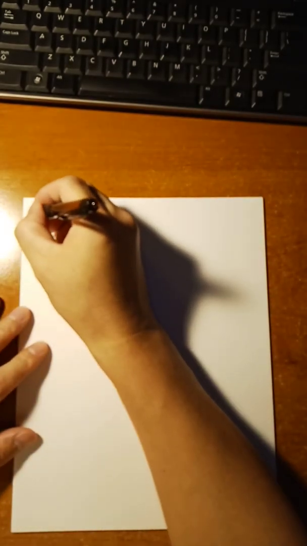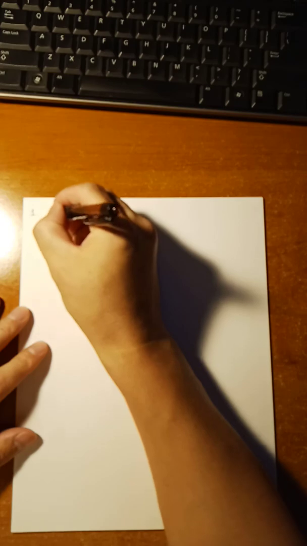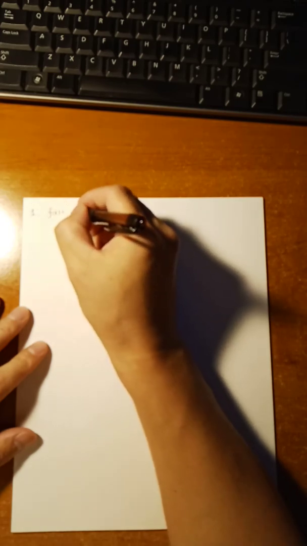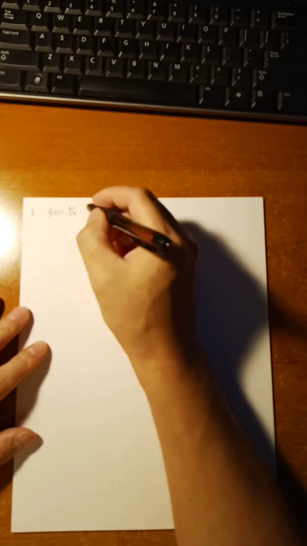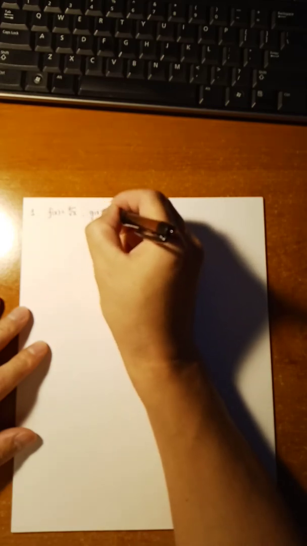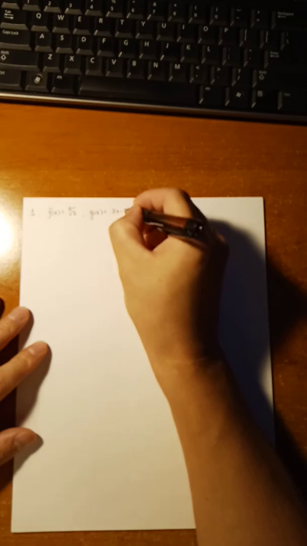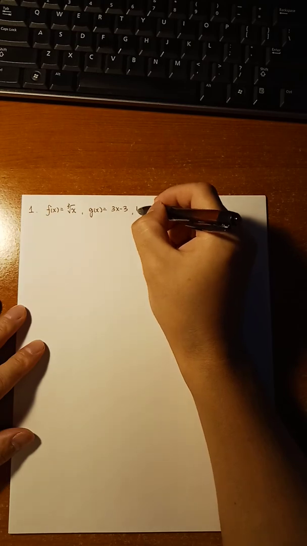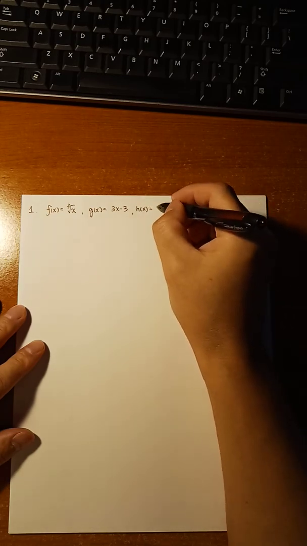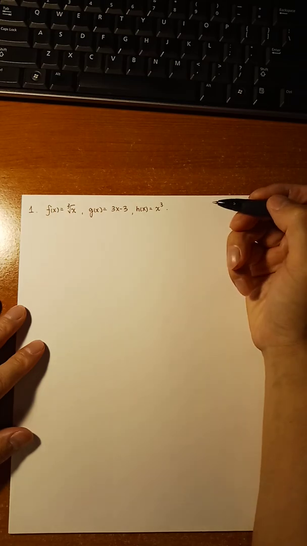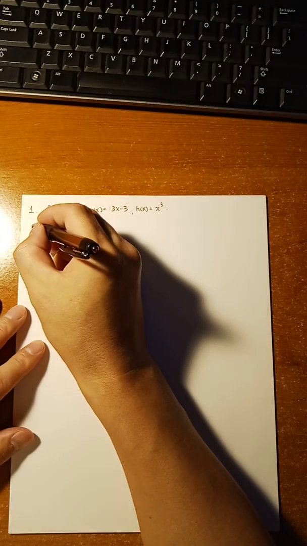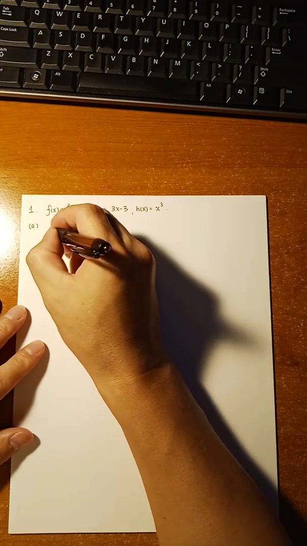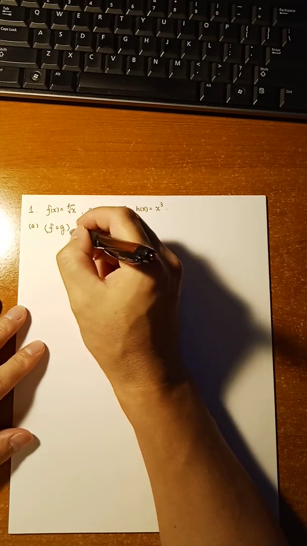Okay, let's discuss the third partial exam on 3171. First problem, we have f(x) equal to cube root of x, g(x) is equal to 3x minus 3, and h(x) is equal to x cubed. Find the value of each expression. Expression A, we're looking for f compose g evaluated at 7.